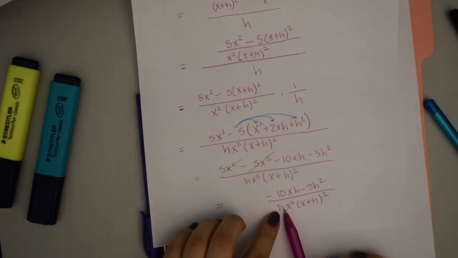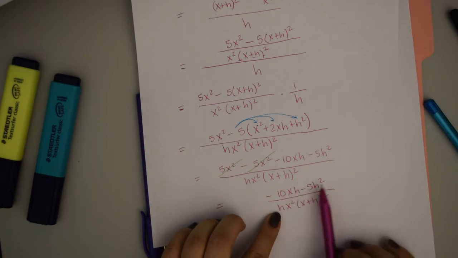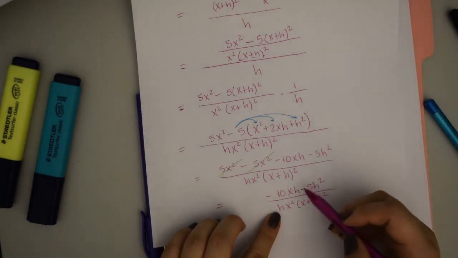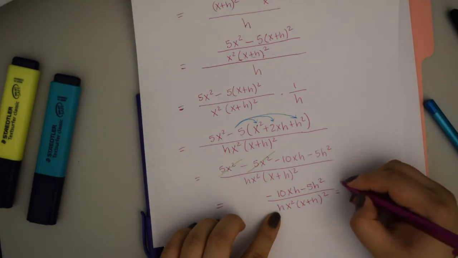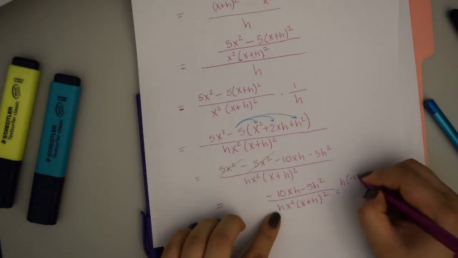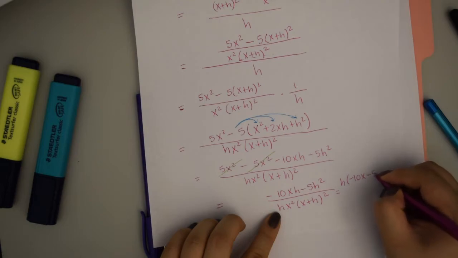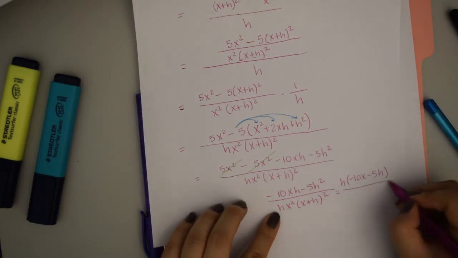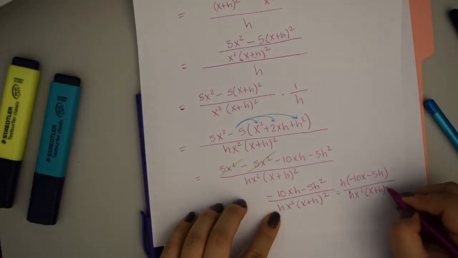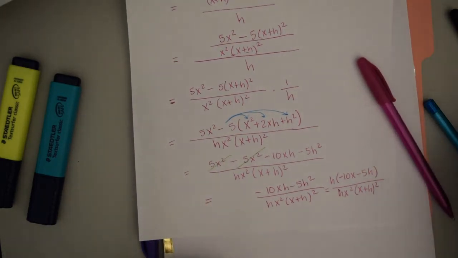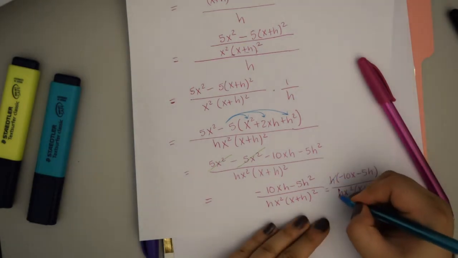I notice that I have an h multiplied by everything, an h here and an h here. So either just cancel it if you can see that, or factor out the h first if you prefer. Okay, and then cancel this.